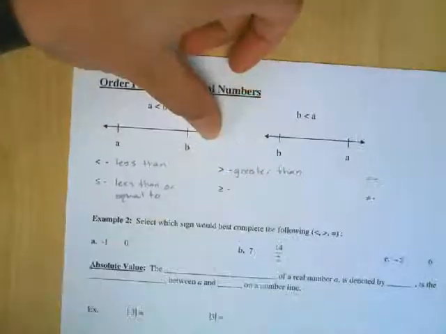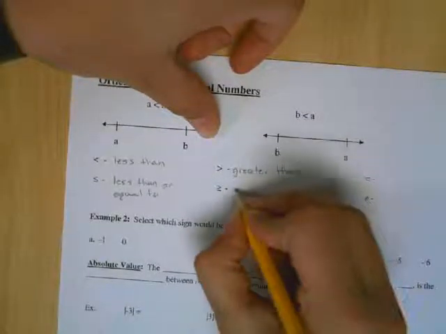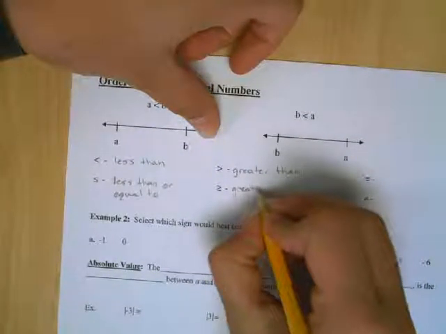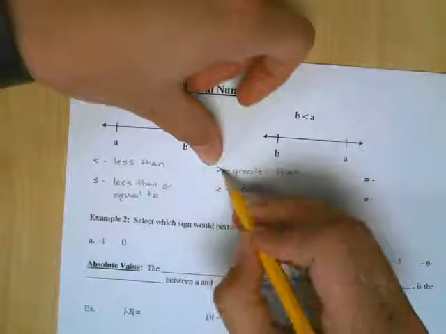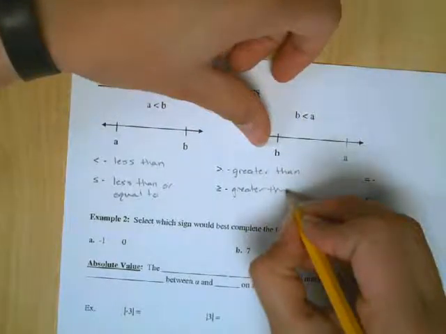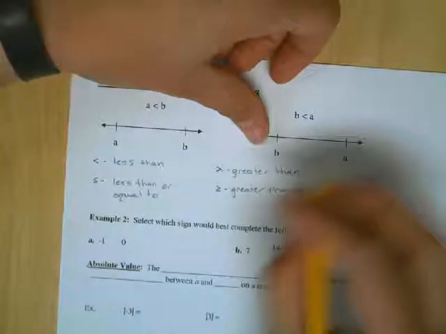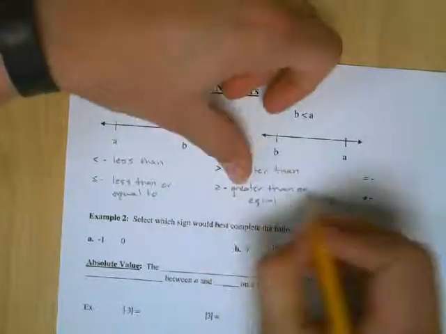Any way you can think of it that'll help you remember it is fantastic. Some people use the fish, some people use alligators, some people just use small point, small number, big number. Whatever works for you, but you do need to know it. We will do a lot of inequalities in this class. So greater than or equal to, same sort of thing.